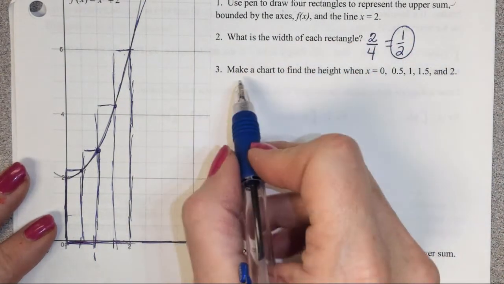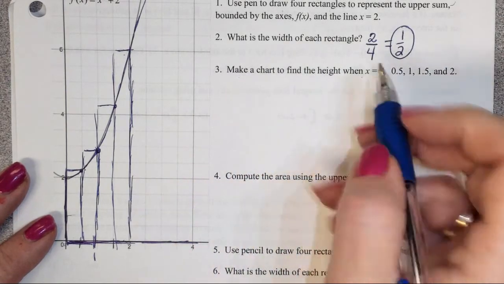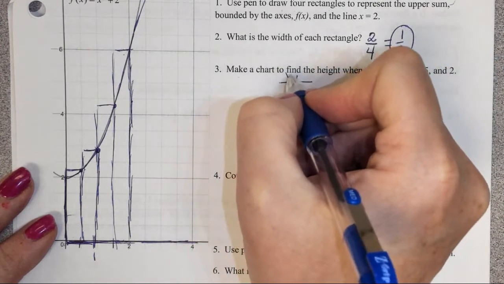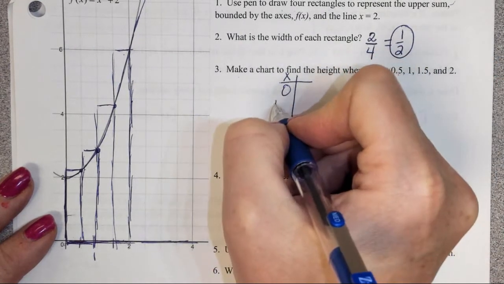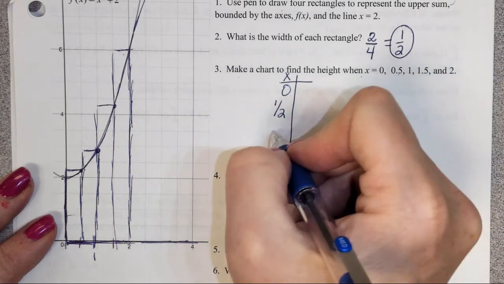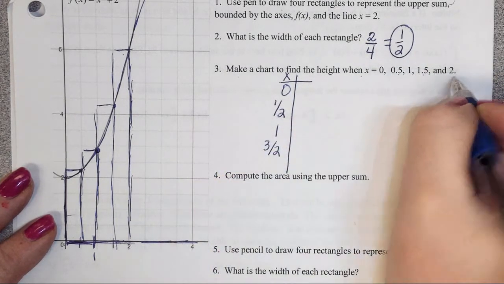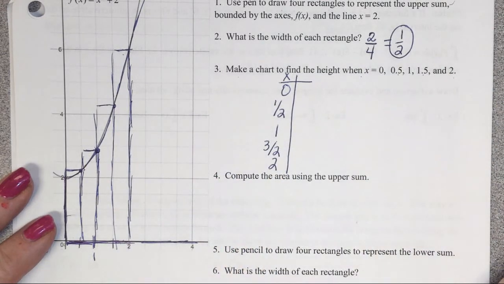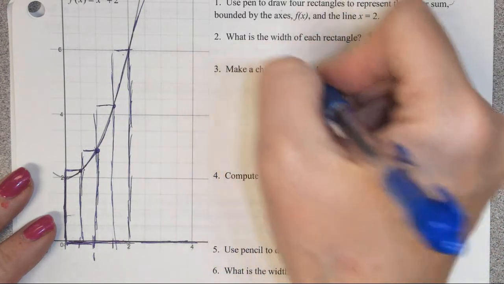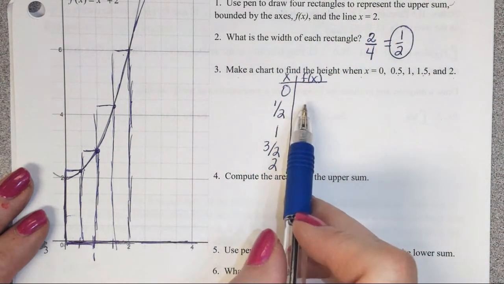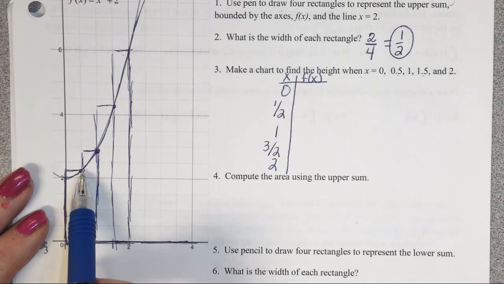All right, now the next thing it says is make a chart to find the height. So I'm going to make a chart to find the height when x is 0, 0.5, which is 1/2, 1, 1.5, which is 3/2, and 2. I'm going to find the height. Well, the height is the same as f of x. The height of these functions is the same as the function itself at that value.